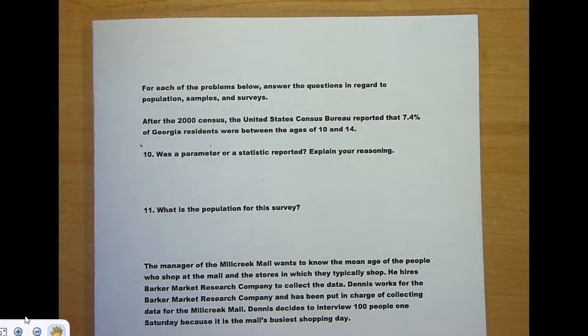So, was that a parameter or a statistic reported? Explain your reasoning. Remember, a parameter is a statement about most of the population, and a statistic is just a number to study. So, if we're saying that 7.4% of Georgia residents were between ages of 10 and 14, was that a statistic or a parameter? We didn't make a judgment about most of the population, right? So that was a statistic. It was a statistic because it was reported as a specific percent.